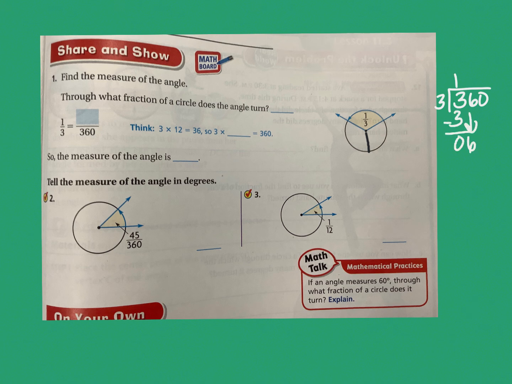How many 3's into 6? 2. And how many 3's into 0? 0. And so there's our answer. 3 times 120 gives me 360. So I multiplied 3. We'll put the 120 here just so we can see it.